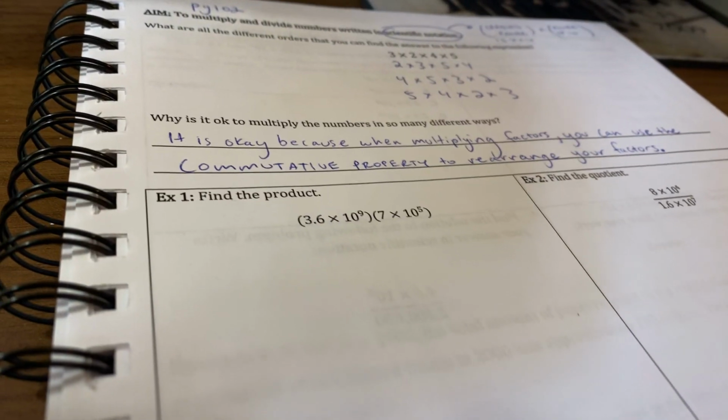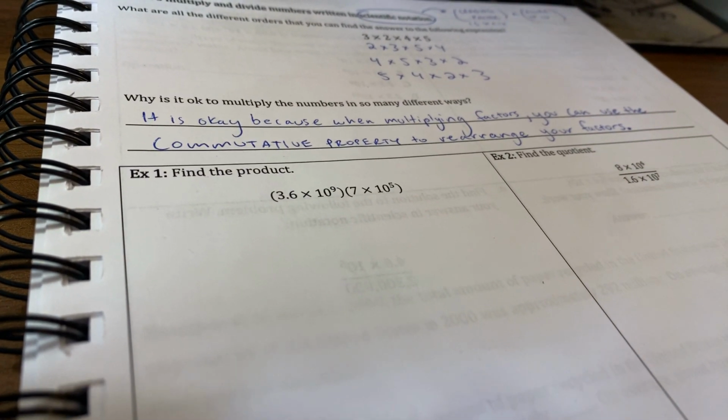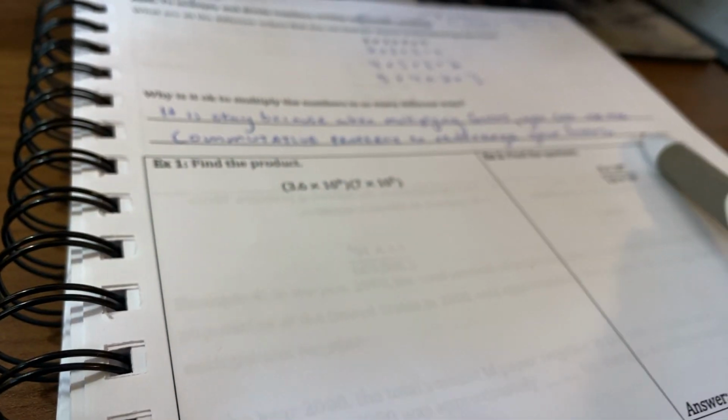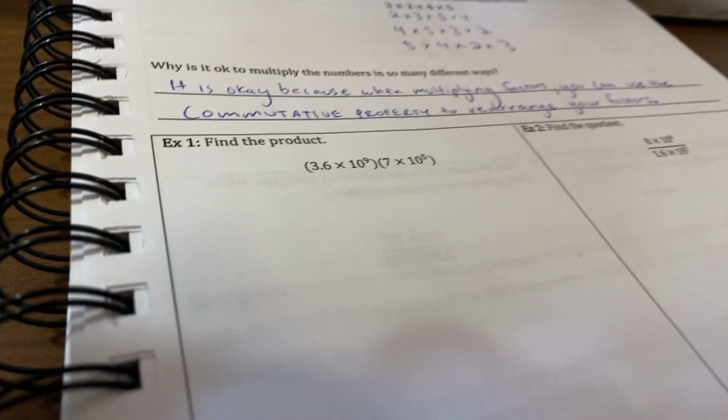Mr. Lyons here, and we are multiplying and dividing numbers in scientific notation today. And I personally find this simpler than adding and subtracting in scientific notation, and you'll see why. You should have seen why up here. When you're strictly multiplying, it doesn't matter the order because you can use the commutative property. That's right.